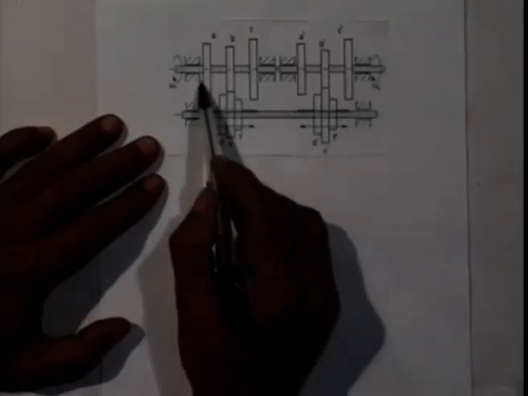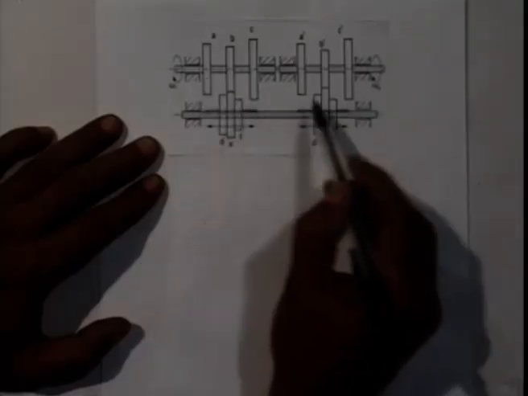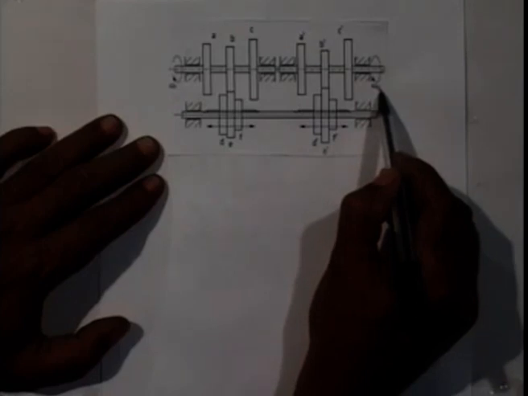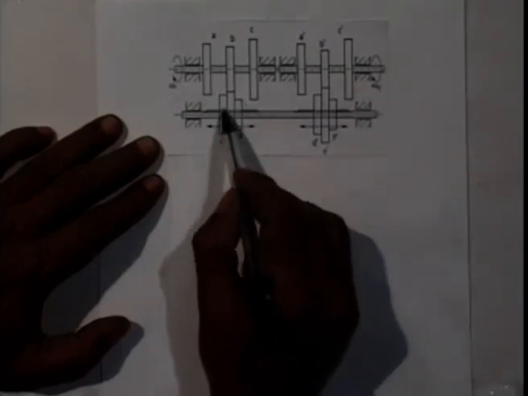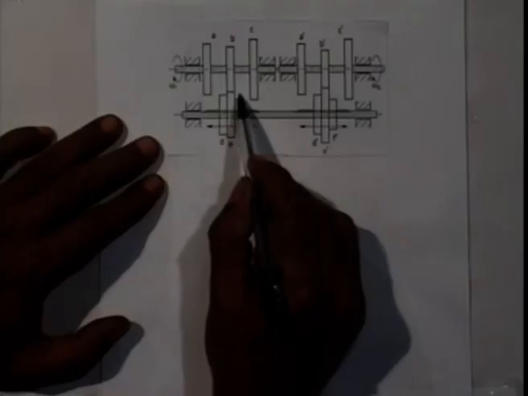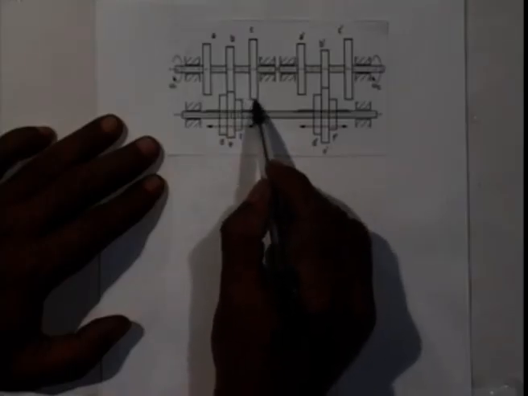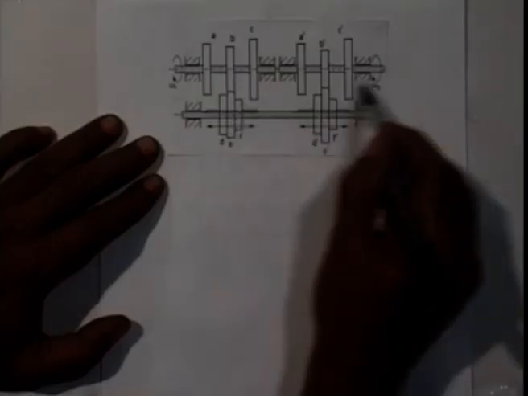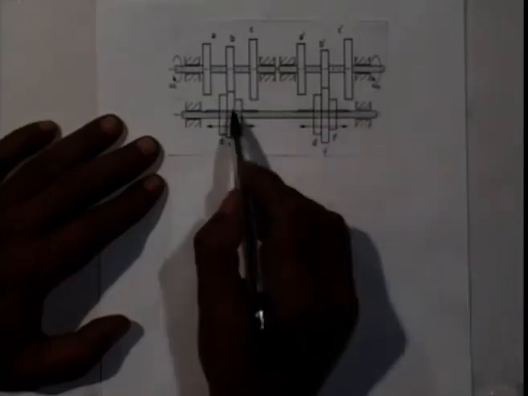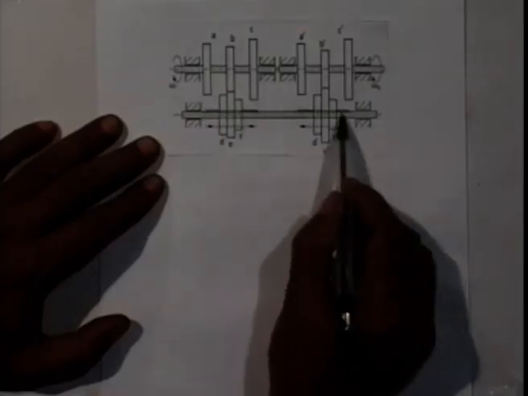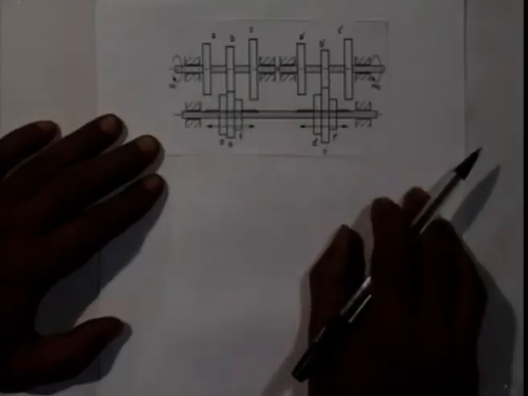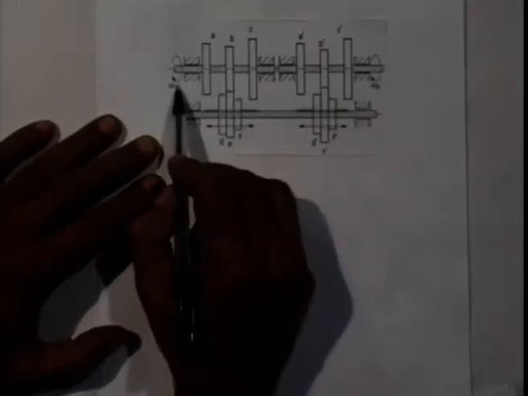For example, right now this and this is in engagement, and this is in engagement. So depending on the number of teeth on these 4 gears, I get a particular output speed. Now if I slide it, this comes out of engagement and this becomes in engagement, and here it is the same. So depending on the number of teeth on these 2 gears, I get a different speed. So that way I can get 3 here and 3 here, and by combining them, 3 into 3, I can get 9 different output speeds from the same input speed.